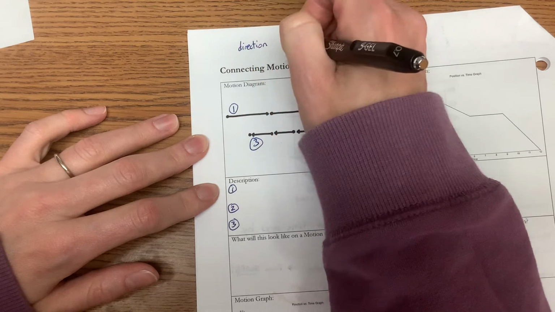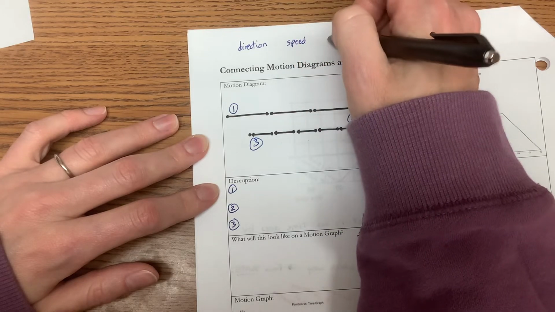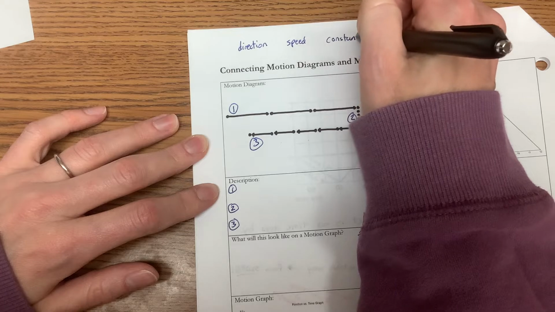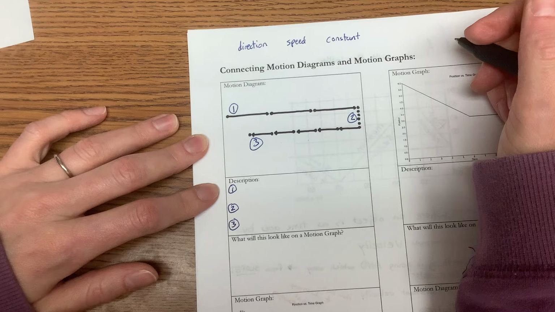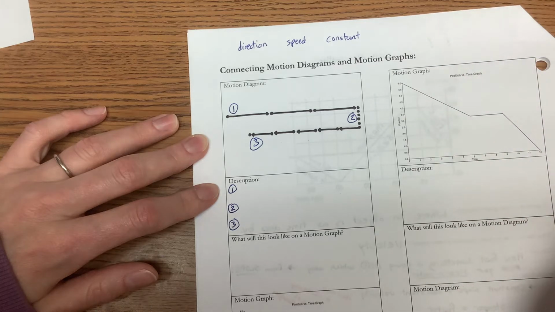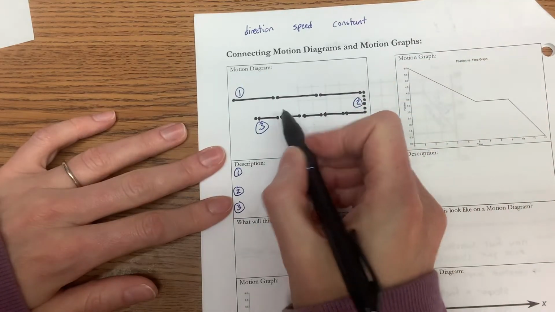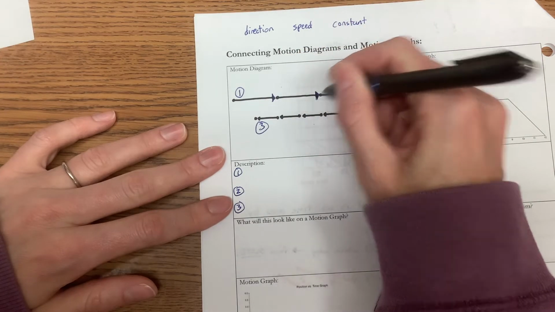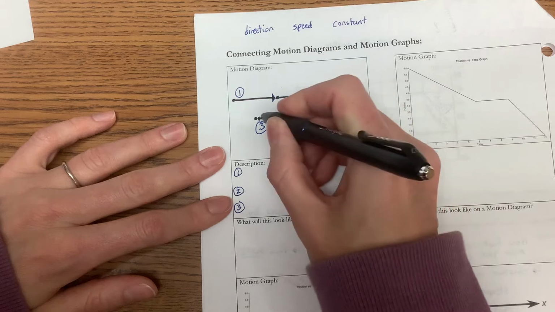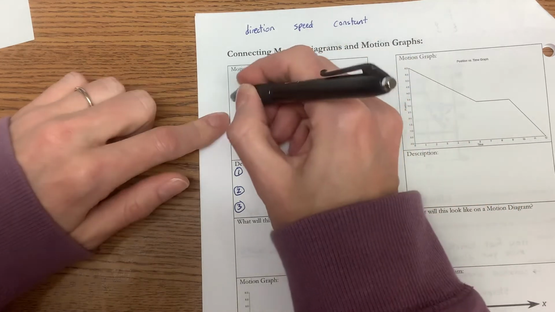I need to include a relative speed, and I need to include whether it's constant or not, which it's all going to be constant right now, so that should be pretty easy, right? But I also need to make sure that I'm talking about it in the order that it's happening. So I'm going to look at my arrows, and these arrowheads are kind of hard to see. Sorry, they're pointing this way. That's how I knew that it started here. So 1, 2, 3. Okay, so here's my start.